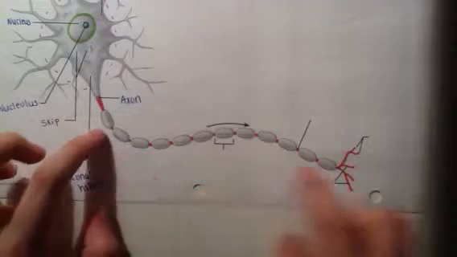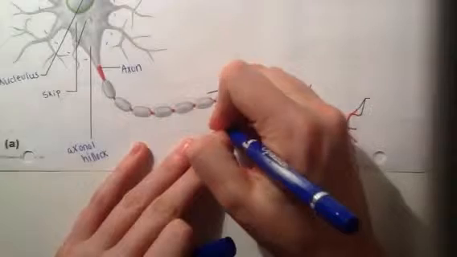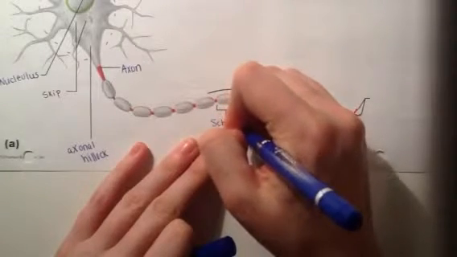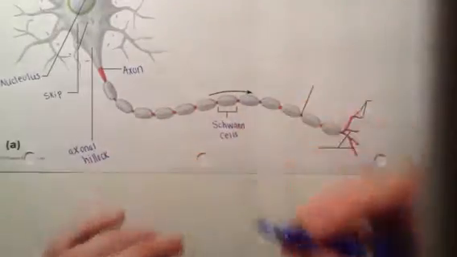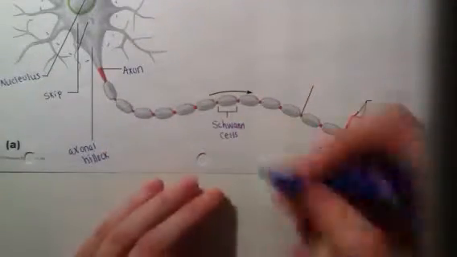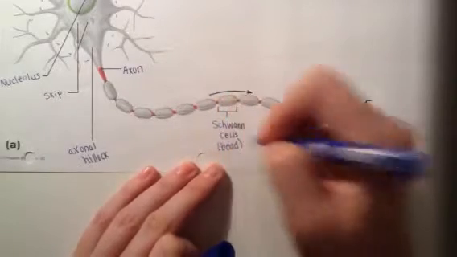The little beads that are threaded onto the axons are called Schwann cells. So one bead is called a Schwann cell. And I'm going to write bead underneath so you remember.